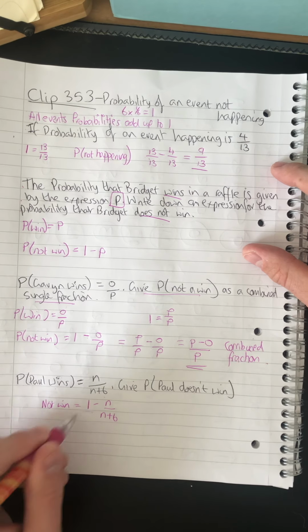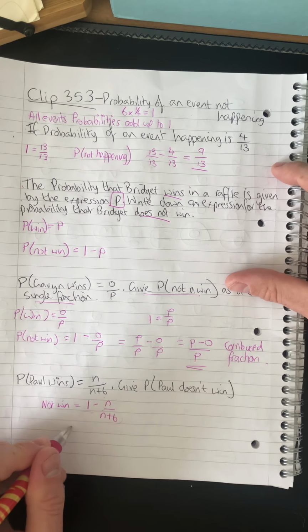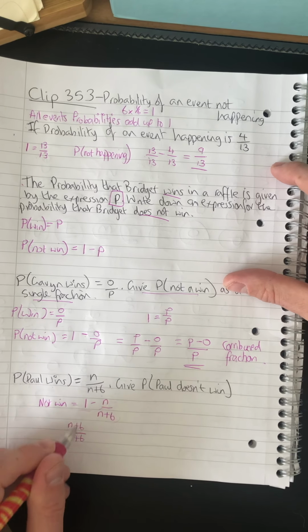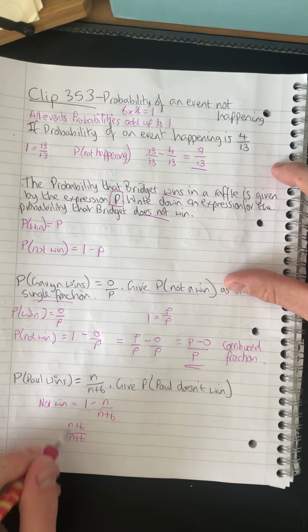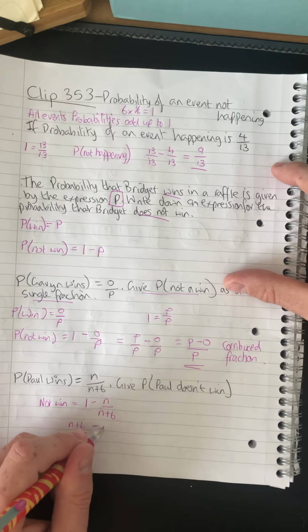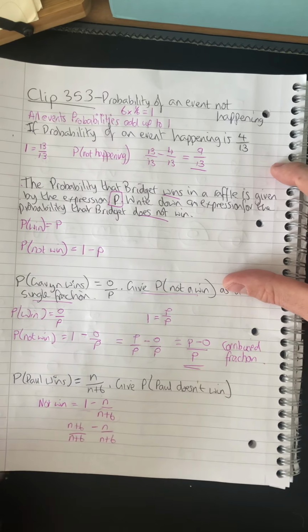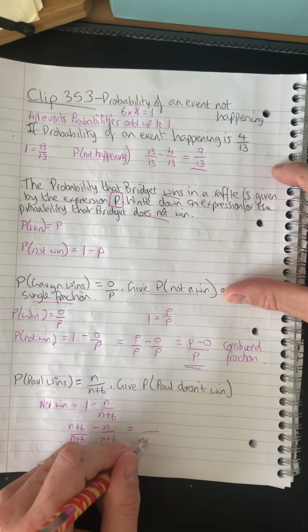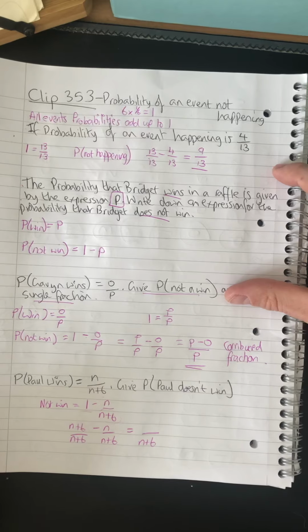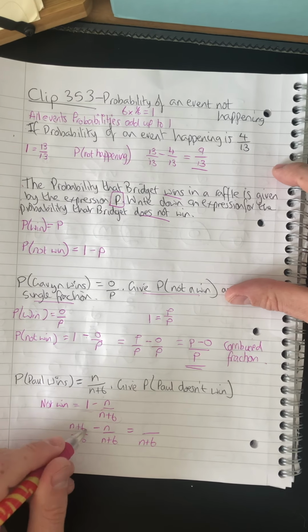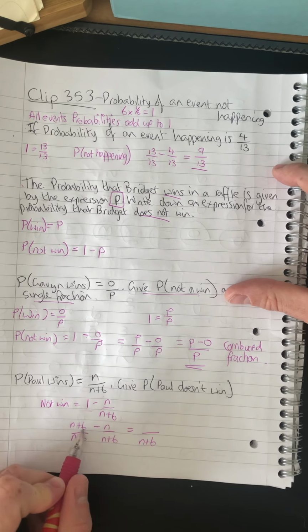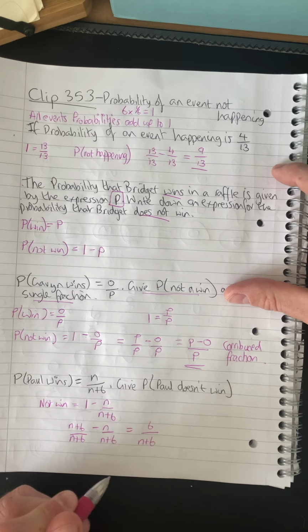So the denominator on this one has to be the same as this one. So n plus 6 over n plus 6 is the same as 1, because it's the same thing top and bottom. Anything divided by itself is 1. Minus the fraction we've just got. So how do you do that? Well, the denominator stays the same. That's the rules of fractions when you add or subtract. And the top, n plus 6 minus n. Well, n minus n is 0, and then you've just got a 6 on its own. So 6 over n plus 6.